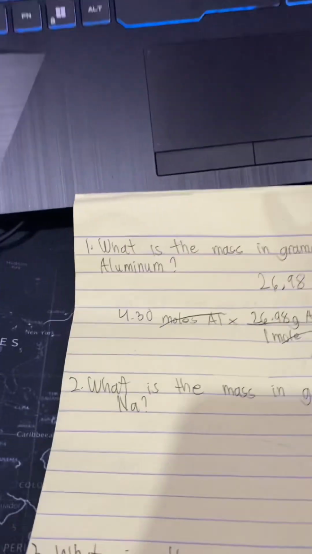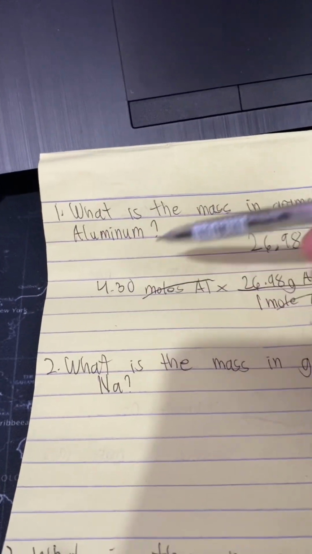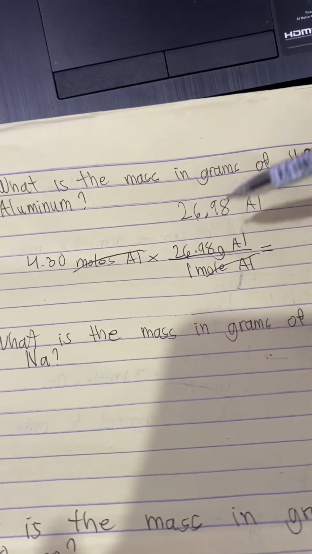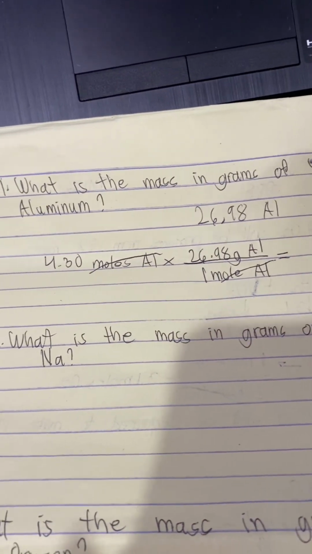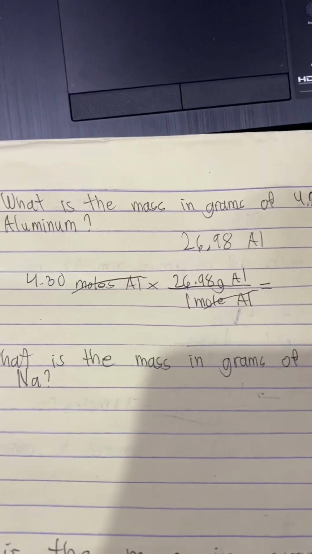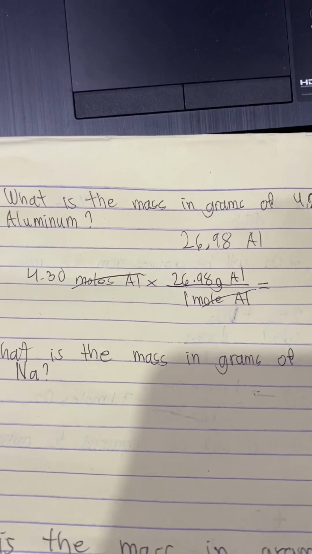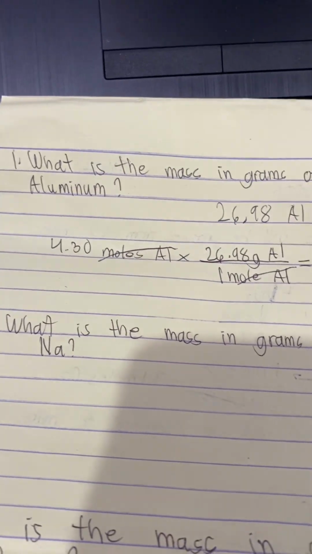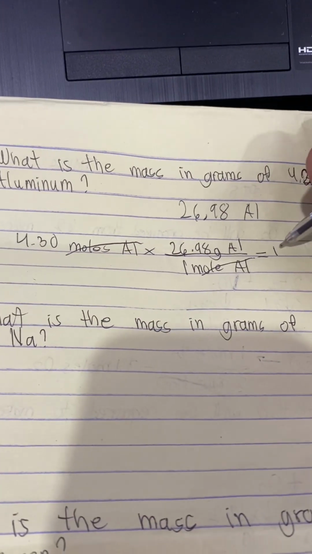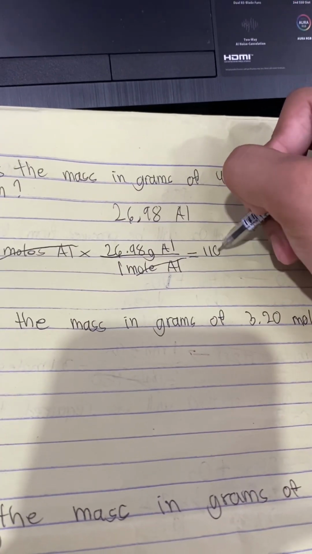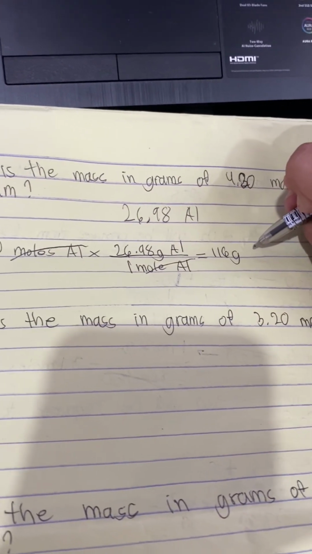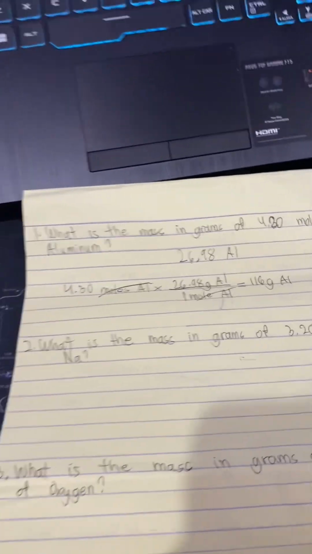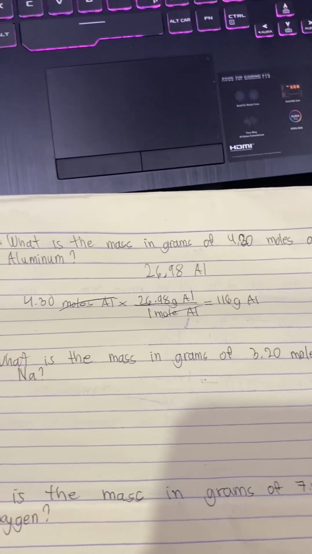Equals, so we're going to times it. 4.30 times 26.98 grams of aluminum, divided by 1 mole, will be 116 grams of aluminum. That's the procedure for converting the gram-to-mole problems.